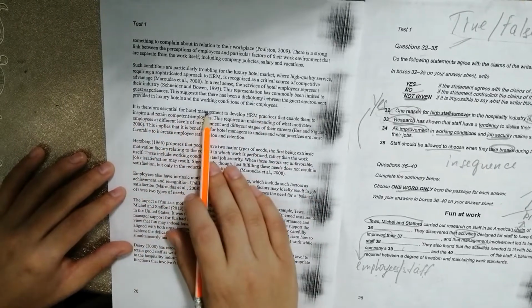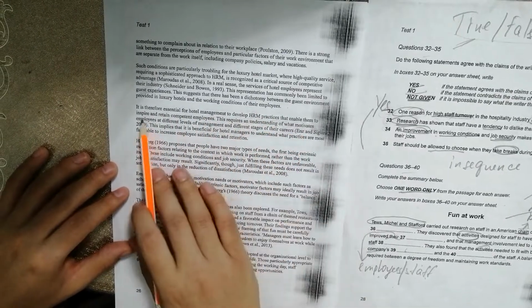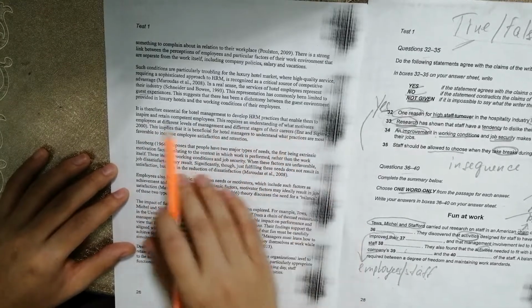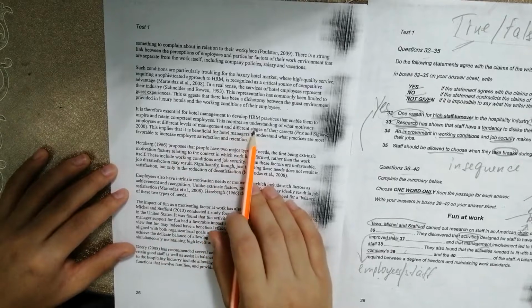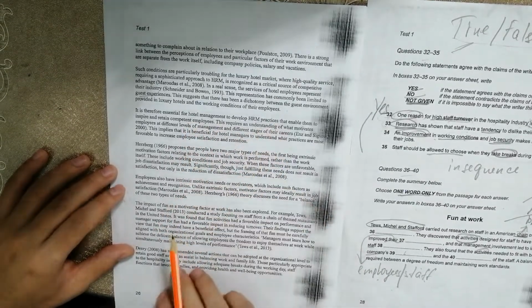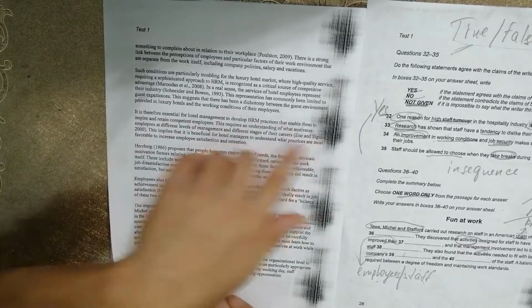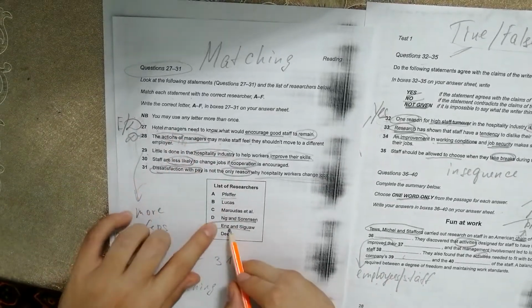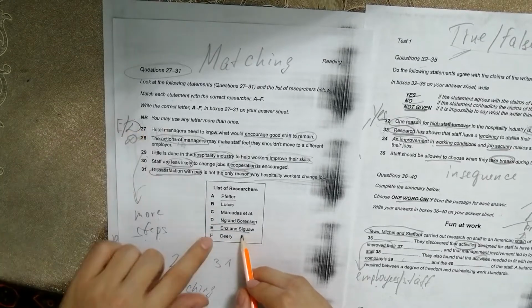It's therefore essential for hotel management to develop something to inspire and retain competent employees. This requires an understanding of what motivates employees at different levels of management and different stages of their careers. So, hotel managers need to know this. So it is Ans and Sigwash. So 27 is E, not D.